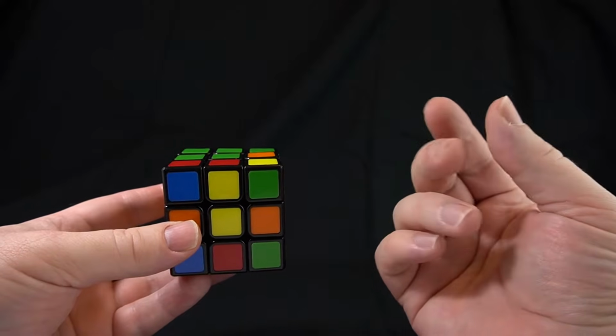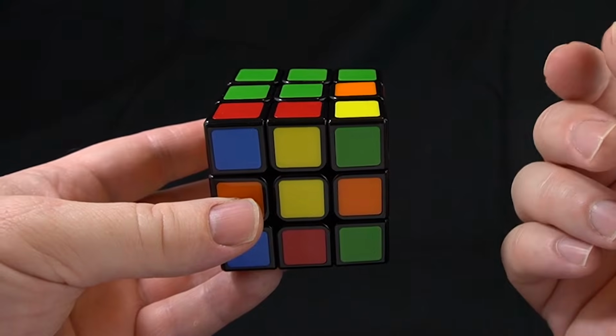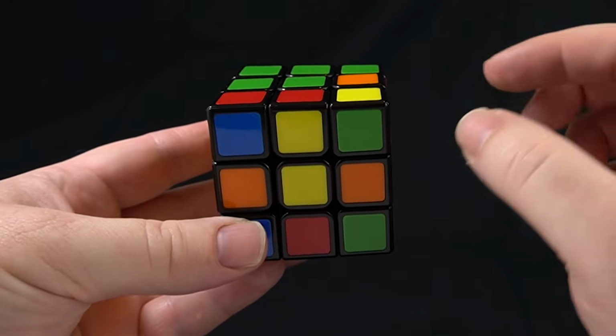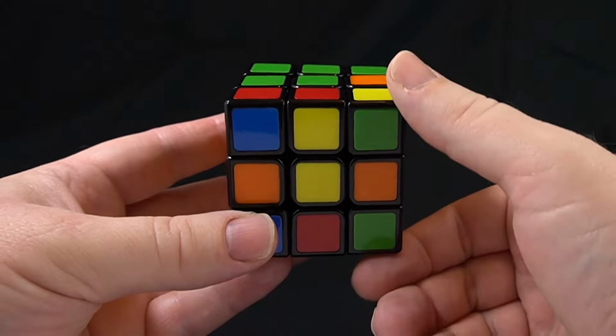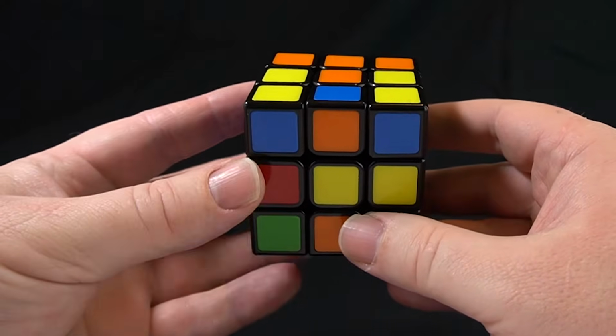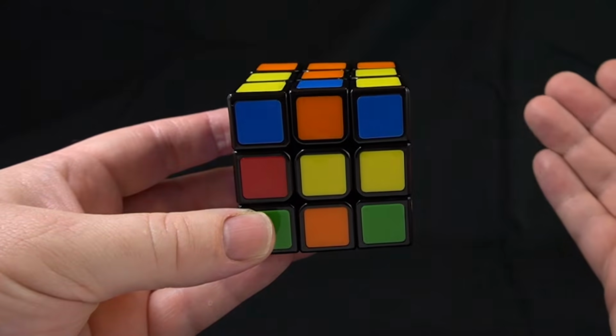Now we're going to talk about finding the keyword. It's a very important part of solving the second layer. So let's look at our focus piece. We've got red and yellow. It's got yellow in it, so we're going to ignore it. Let's look at a different side. This one's got blue and orange. Great. So it doesn't have yellow, so let's proceed.